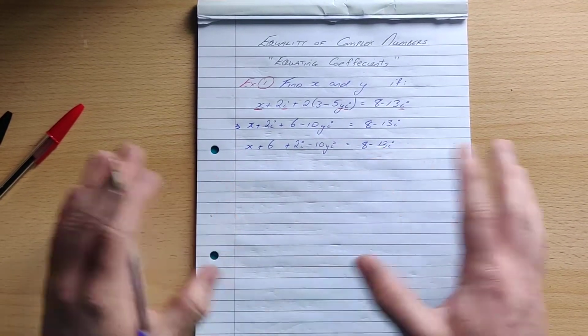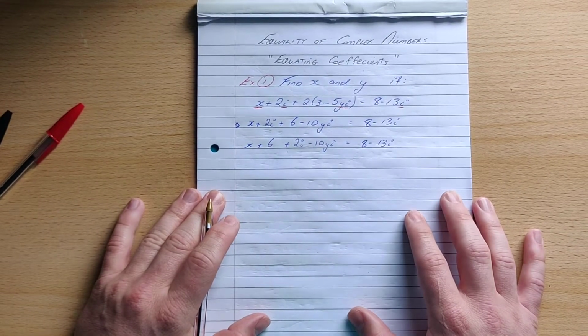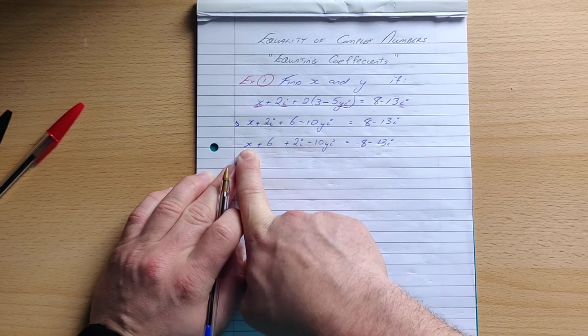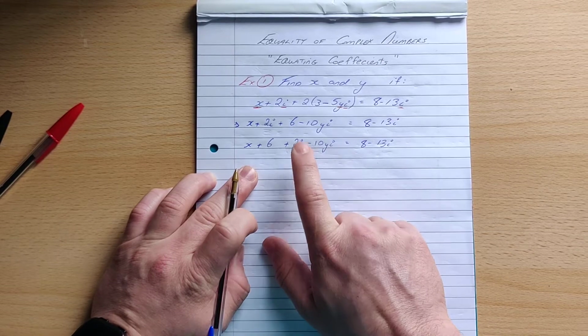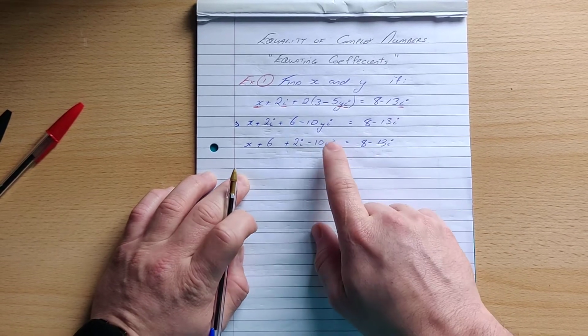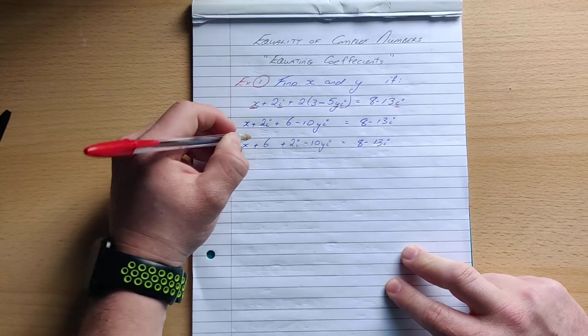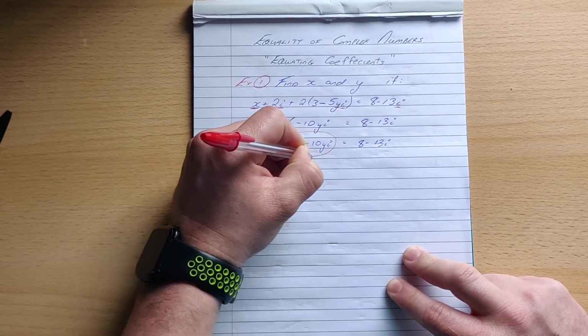Now, they're not fully like terms, but they're kind of like terms. This x, there's no i, so it's a real number. 6 is a real number. Plus 2i, because of the i, that's imaginary, and because that has an i, that's also imaginary. So now we have a real section and we have an imaginary section.